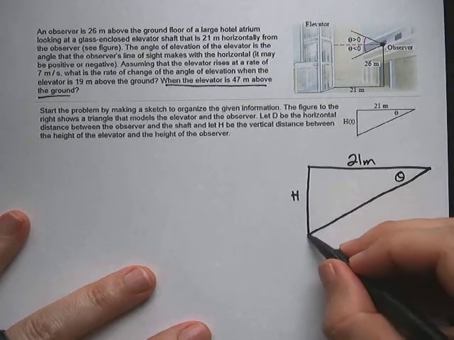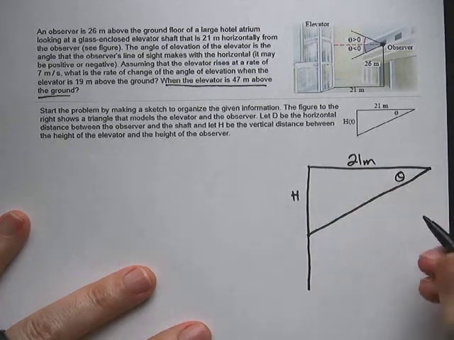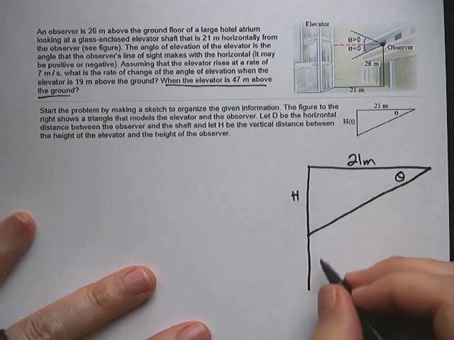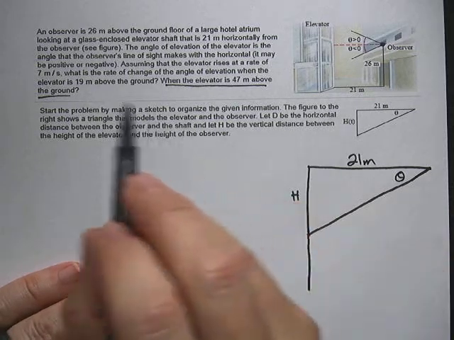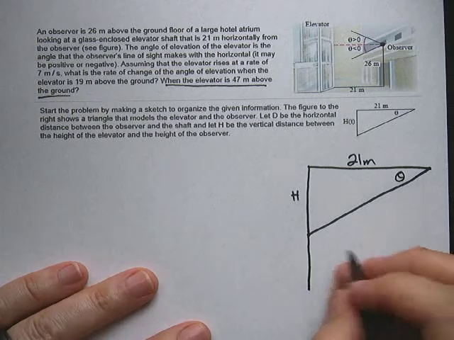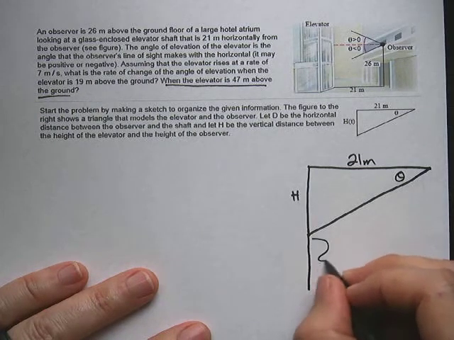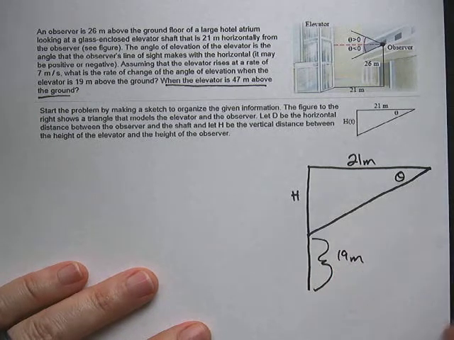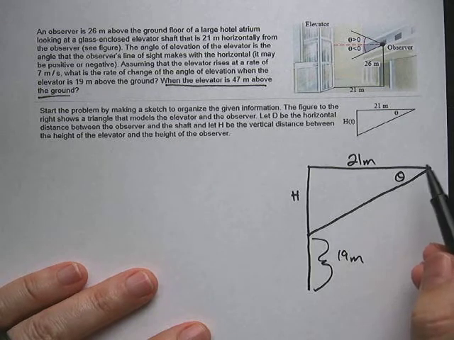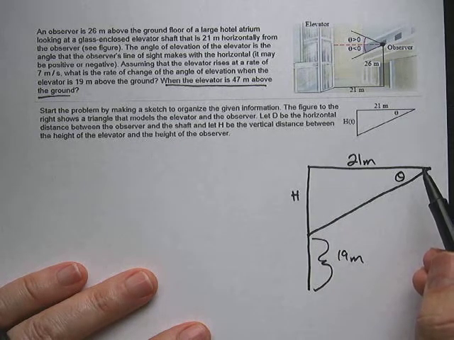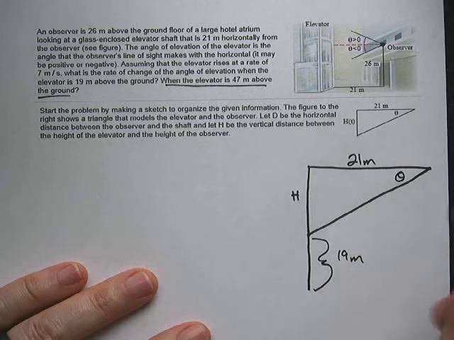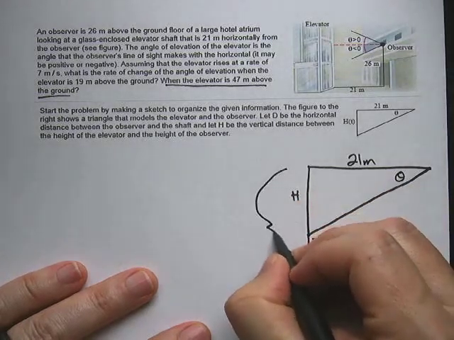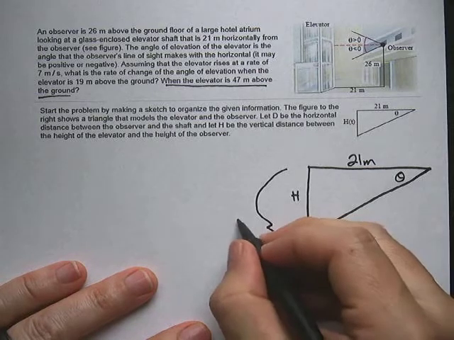I'm going to add a little bit to this triangle. I'm going to go down a little farther because we know that the elevator is how far above the ground? Well, it says 19 above the ground right there. So this right here is 19 meters. We also know that the observer is how far above the ground? 26 meters. So I'll say this is 26.